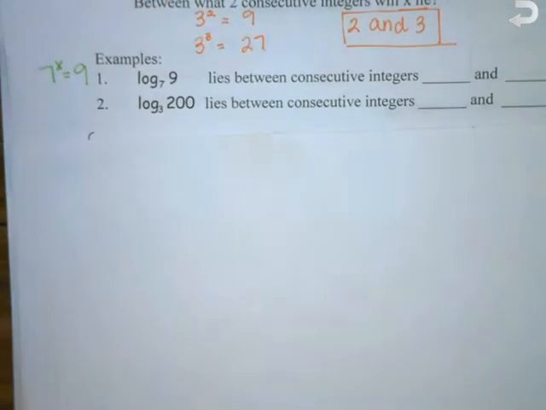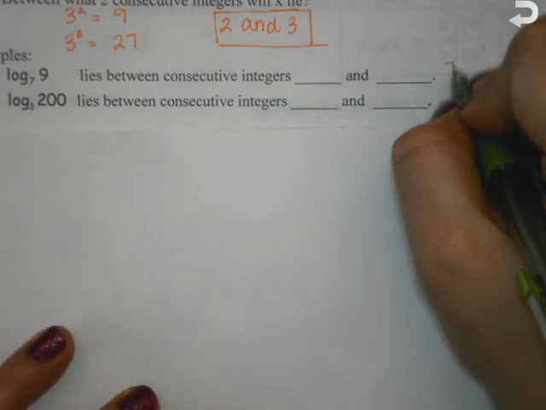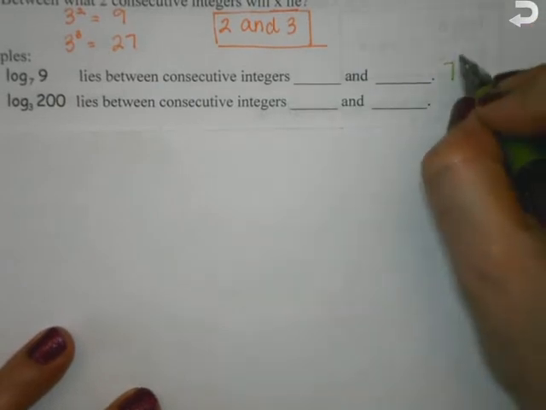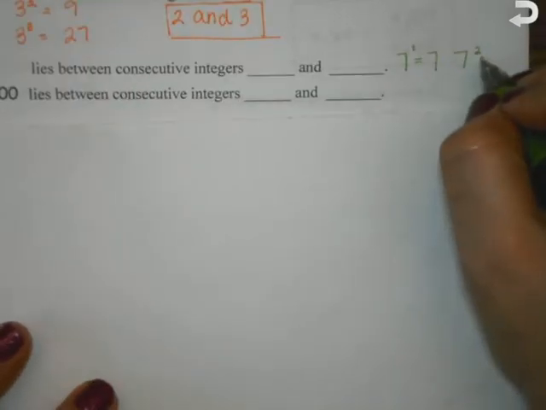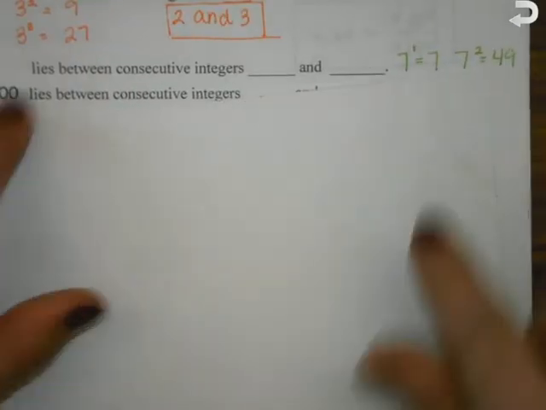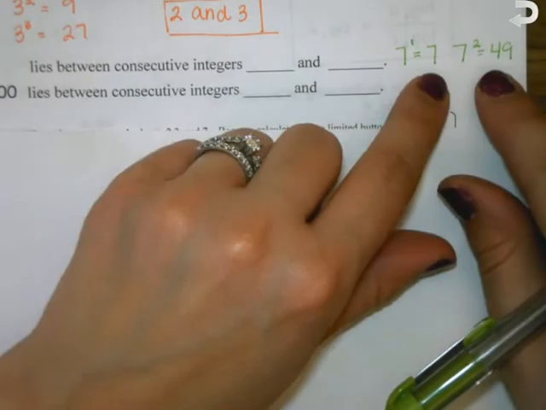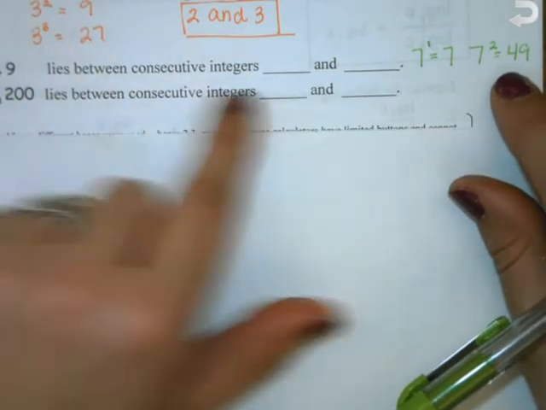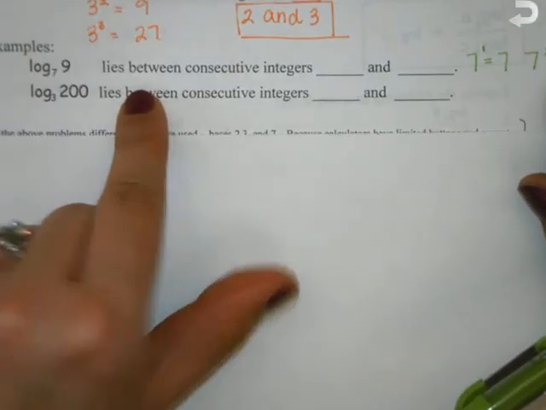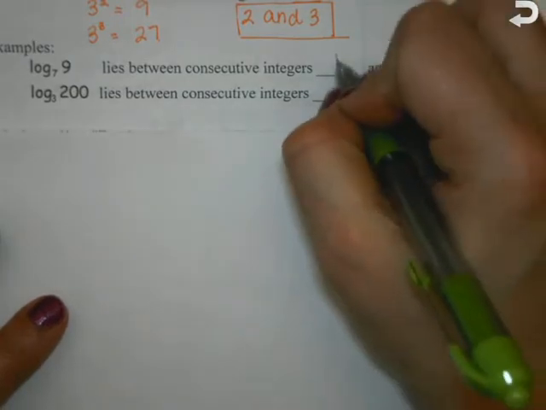And then I need to write off to the side, 7 to the what is going to give me one smaller than 9? 7 to the first is 7, and so that means 7 to the second is 49. 9 definitely falls between 7 and 49, right? So what two consecutive integers does x fall between? 1 and 2. So your exponent, okay?